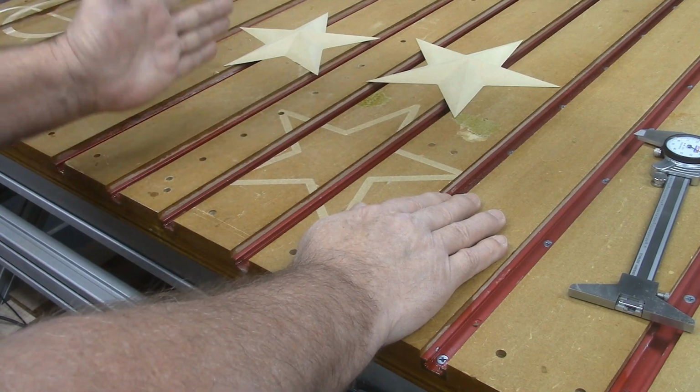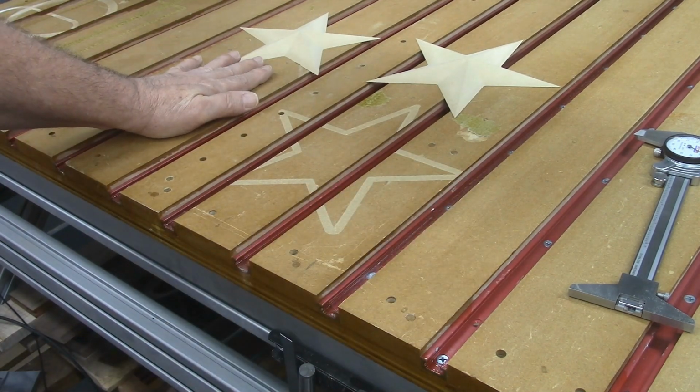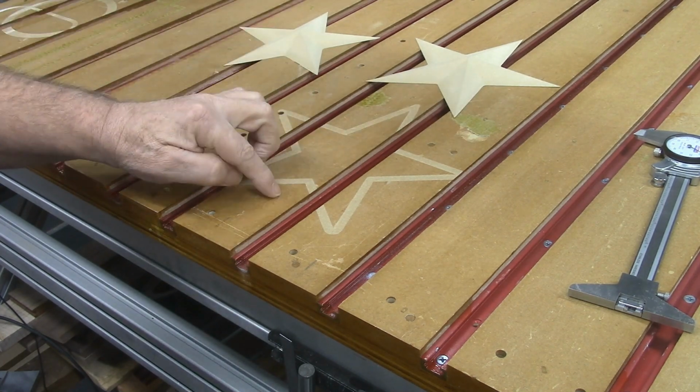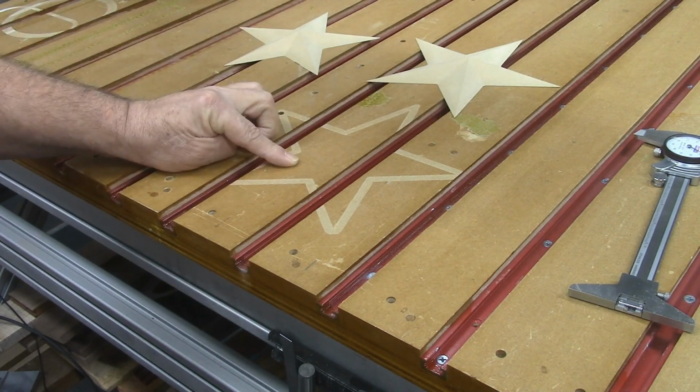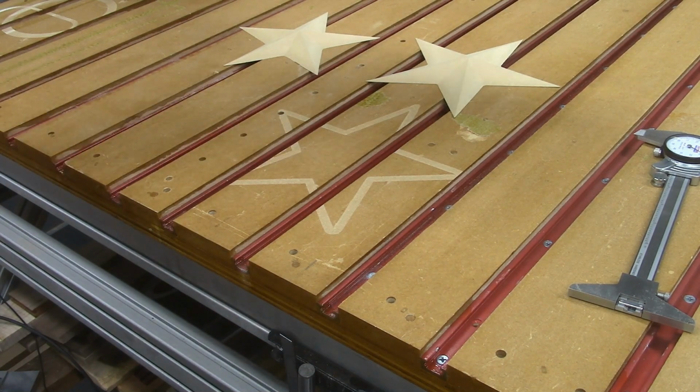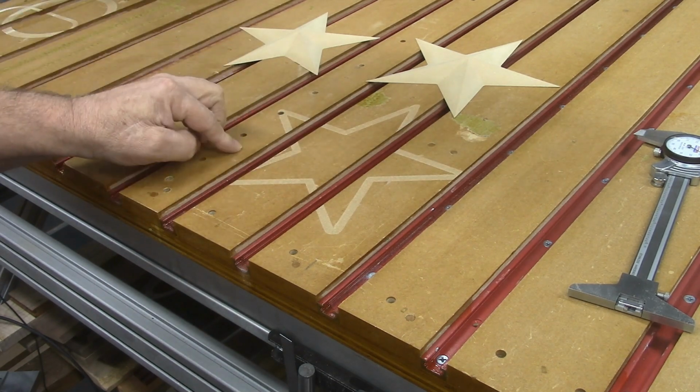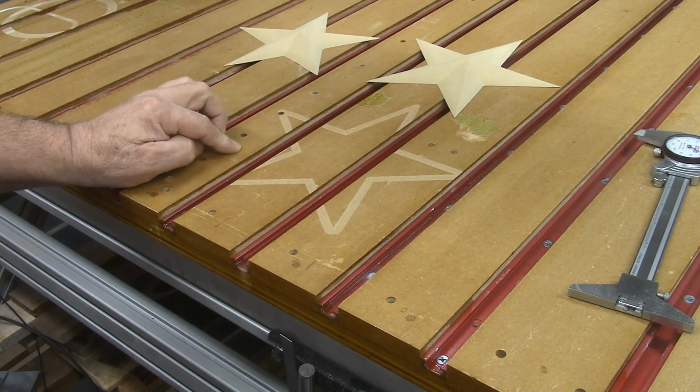So even though I told the controller that this was Z0, it was sending it deeper into the spoil board because the number of pulses going to the motor to send it down to 0 was incorrect.